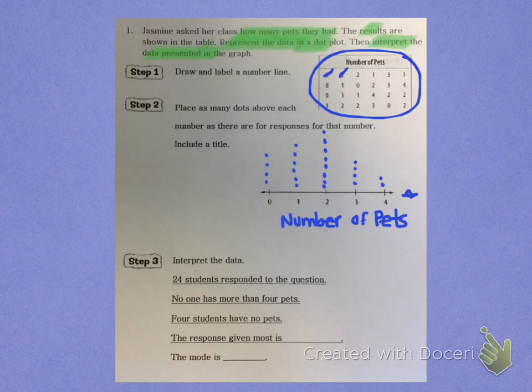The last thing we need to do with this example is to interpret the data. That means, what information does this dot plot tell us? Well, if we counted the dots, it would tell us that 24 students responded to the question of how many pets they had. If we look at our number line, we would notice that the biggest number is 4.